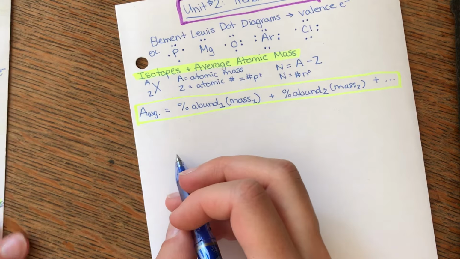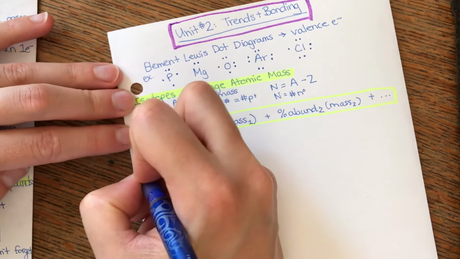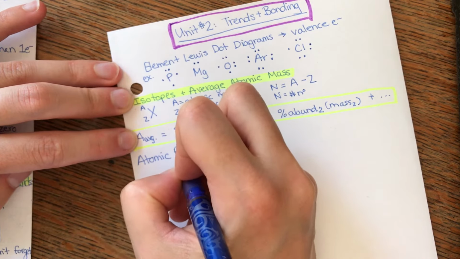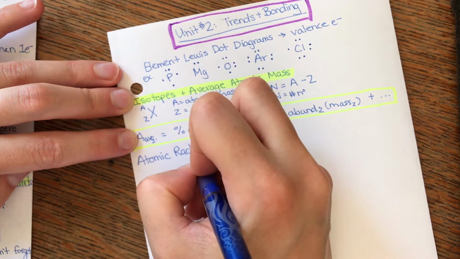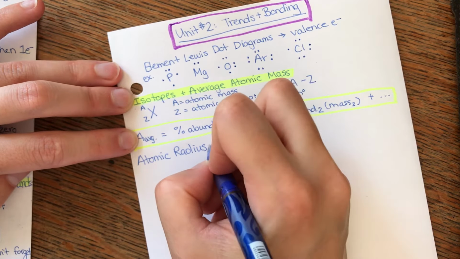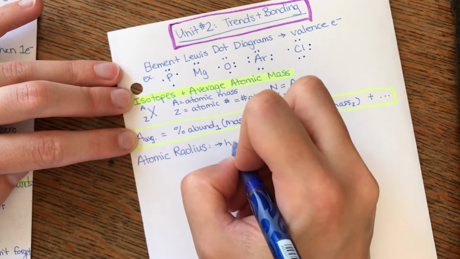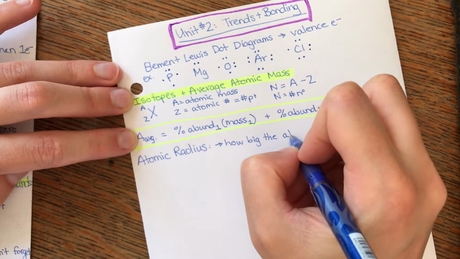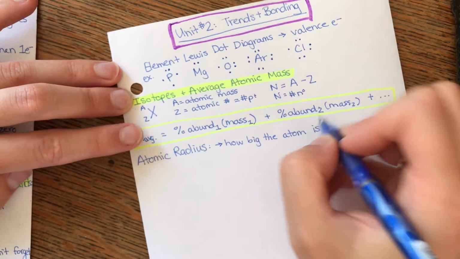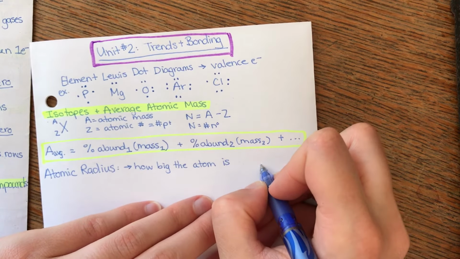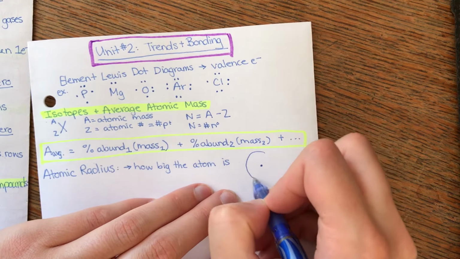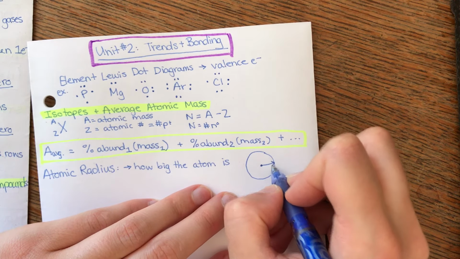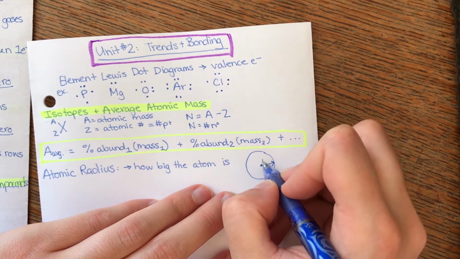Then we looked at the periodic trends. So the first one was atomic radius. Atomic radius is a measure of how big the atom is. So if we have the nucleus in the center, and then we have an area where most of the electrons spend their time, the atomic radius is the distance between the nucleus and that outer edge.